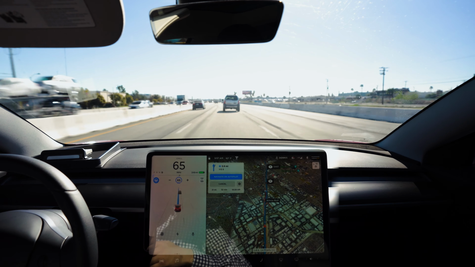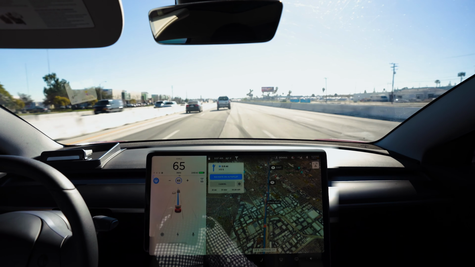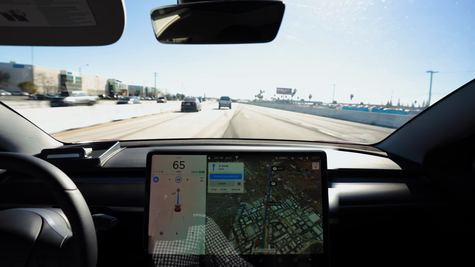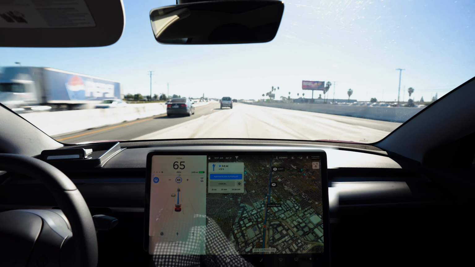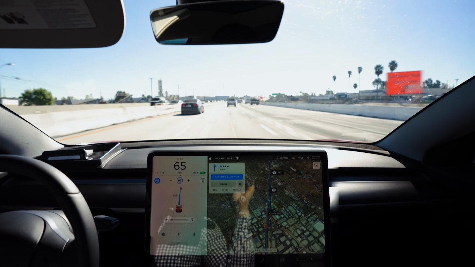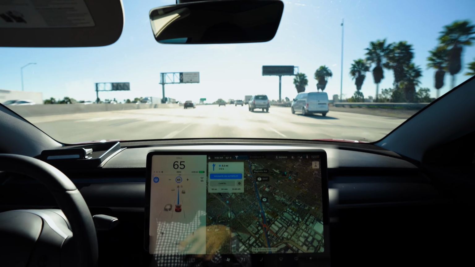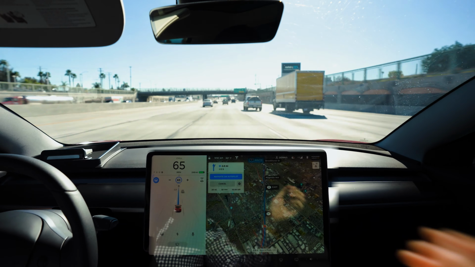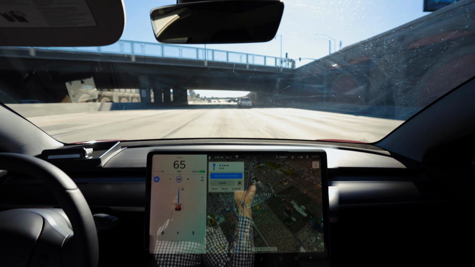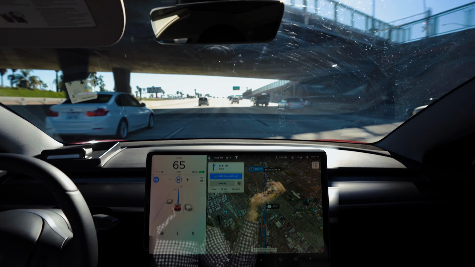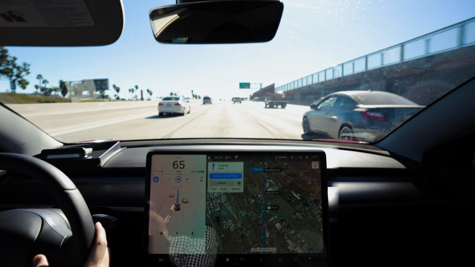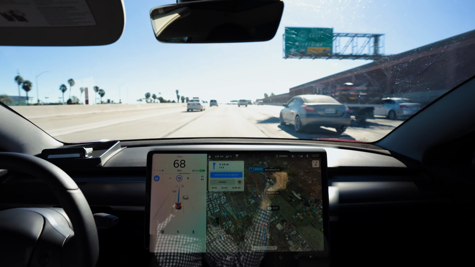Bright sun is almost always going to throw off autopilot unless you're in like a cloudy day where it's really dark out, where it can see the line markers a lot more clearly. Alright, so it's pretty open here. We're going to increase speed to 75 miles an hour.